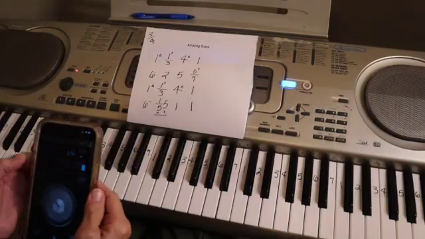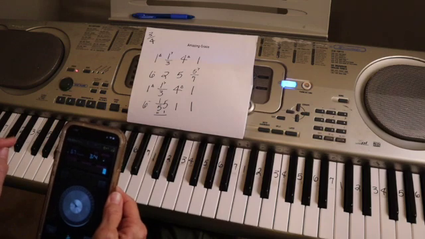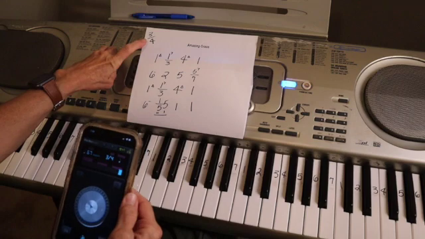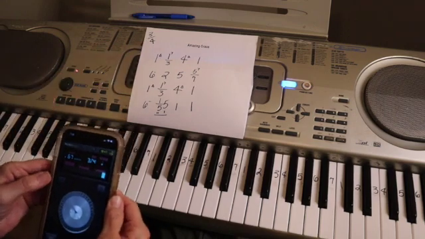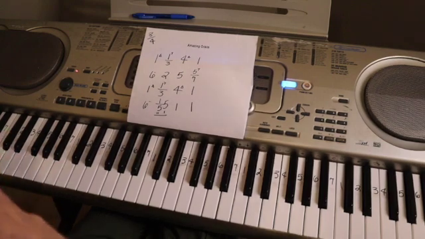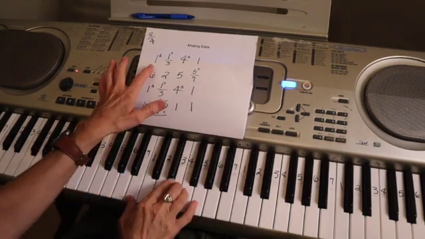My daughter's going to sing this, and I have the metronome set at 3/4 time, and the tempo is 67. 1, 2, 3.